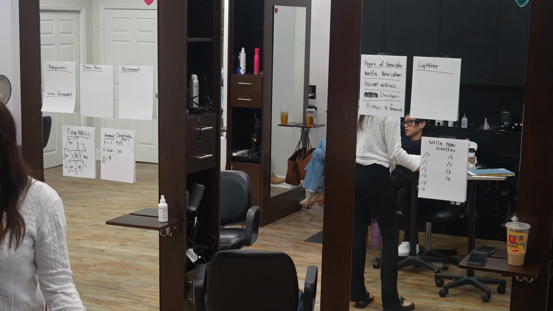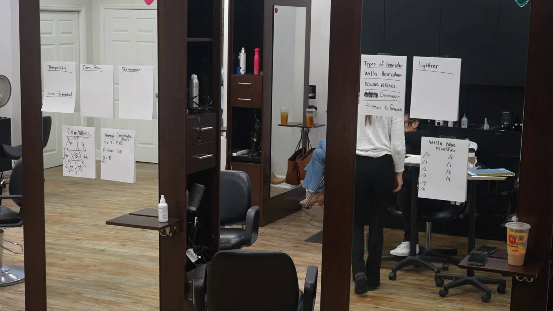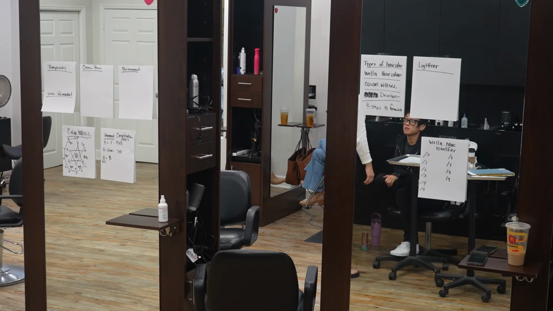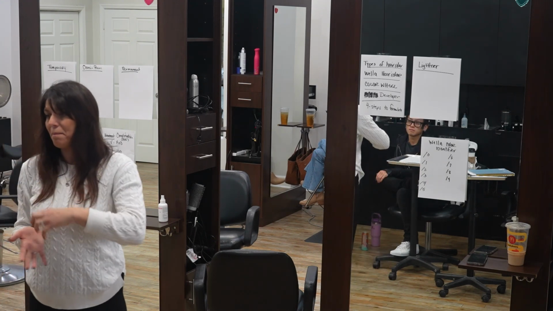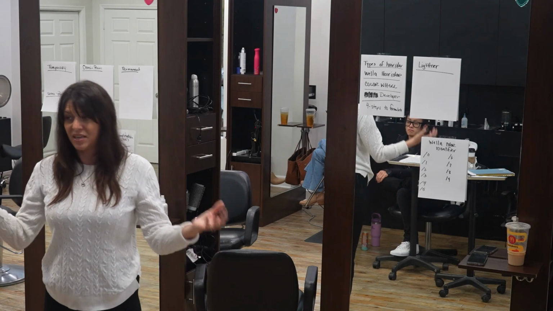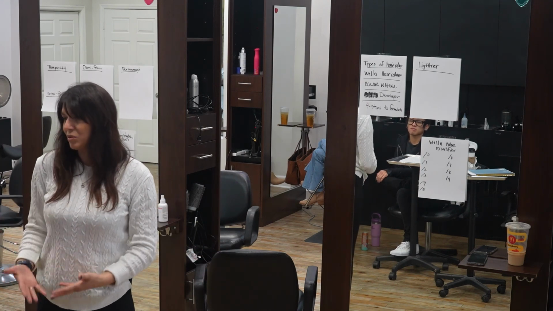So if we lifted your hair, let's say a level 5, that's what it would be if we didn't do anything about it. That's why dark-haired clients have a hard time getting out of brass. That's why caramel's a good space for darker brunettes to be.